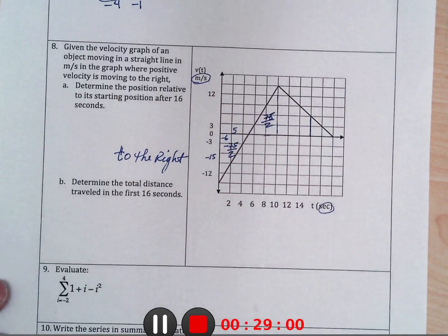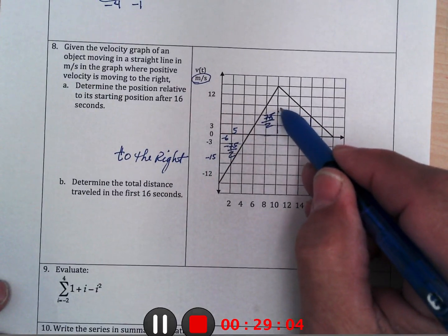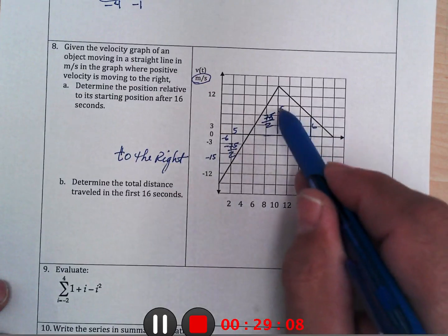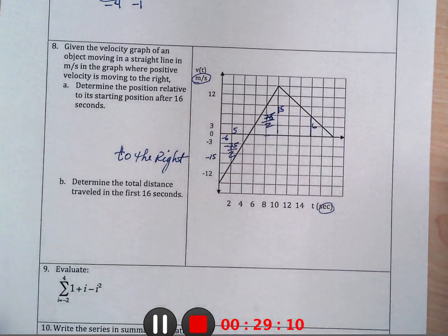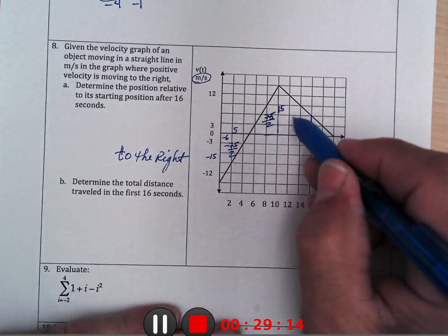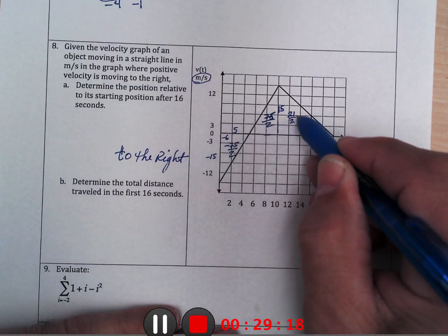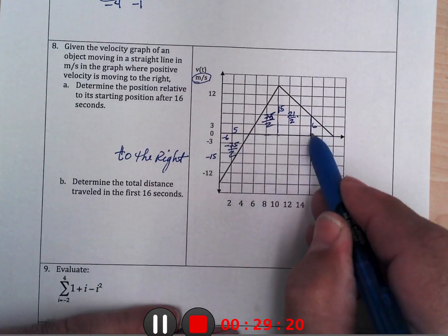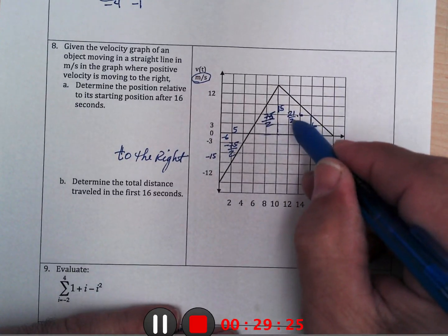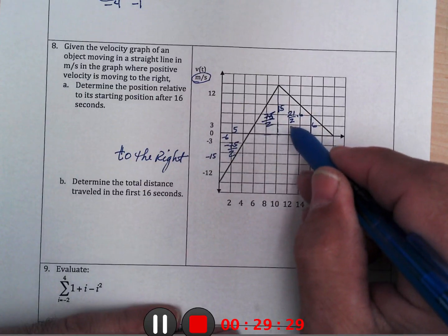And this side is 15, and this side is 6, so the average of 15 and 6 is 21 divided by 2 times the width, which is 2, 4, 6. So the 2 goes in 6 and leaves 3 times 21, which is 63.